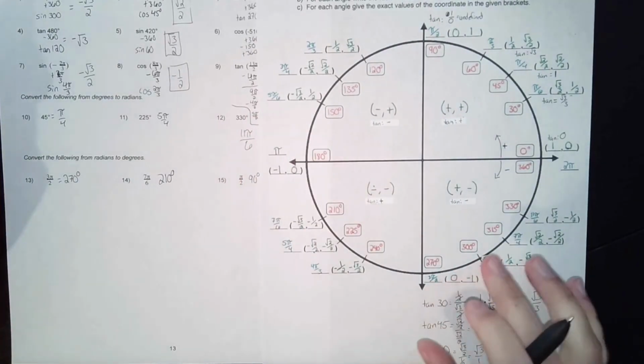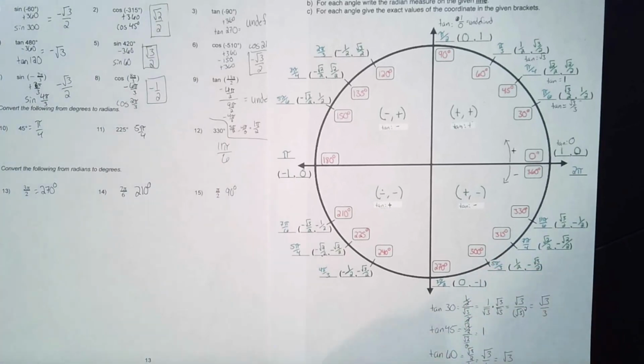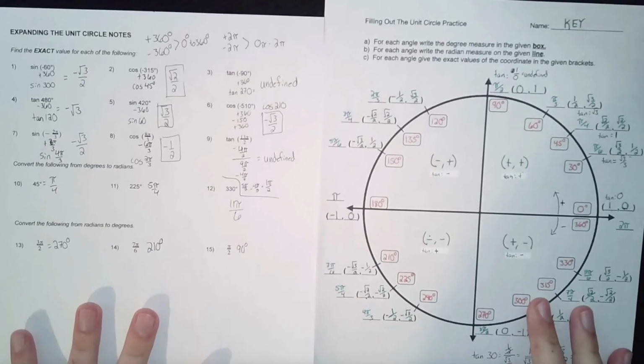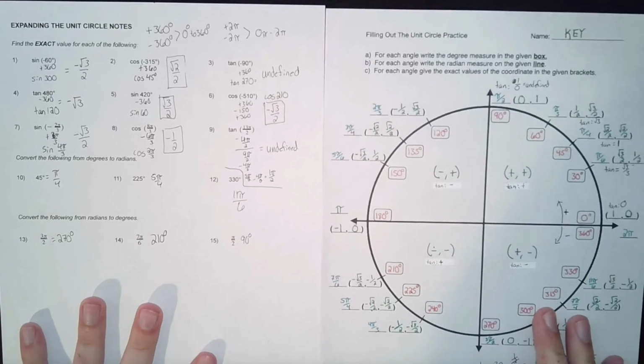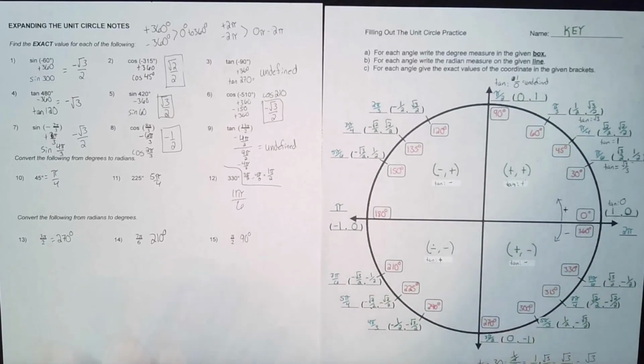Okay, so those ones should be pretty quick. Those ones shouldn't take too long. Just simply using your circle to see where are we the same with that radian measure and the degree measure, or vice versa. Okay, so big thing for today again is just expanding the unit circle, talking about how we can go beyond just the angles that we have here and go above 360 or below 0 with those negatives.